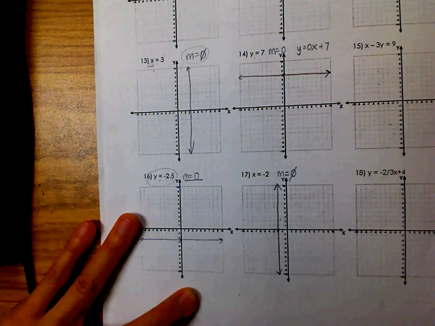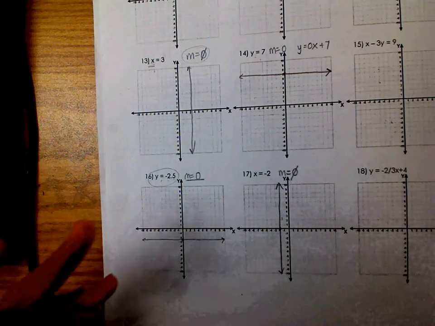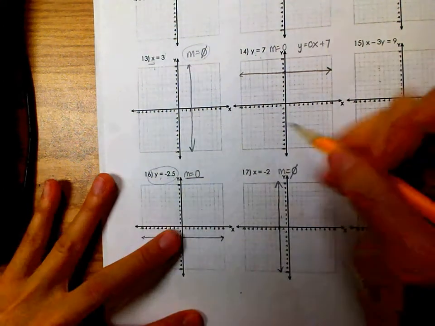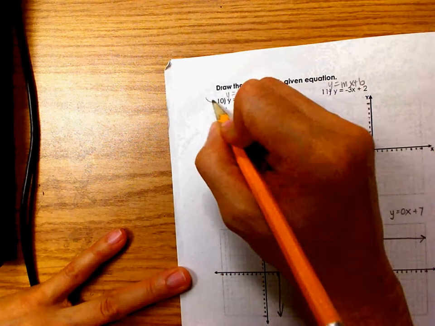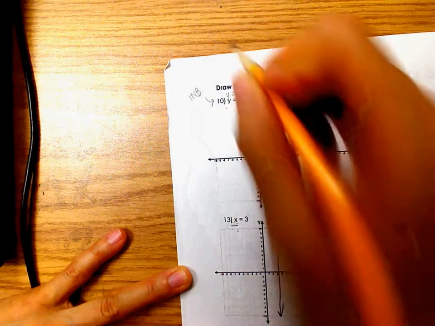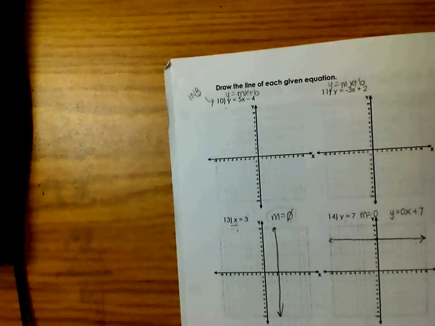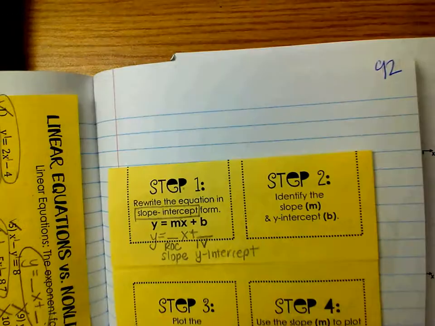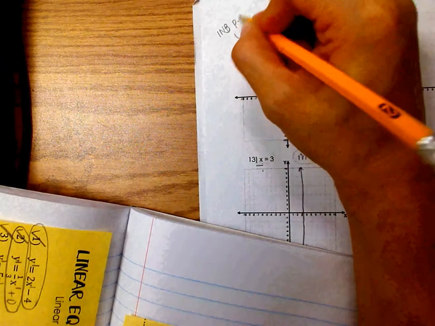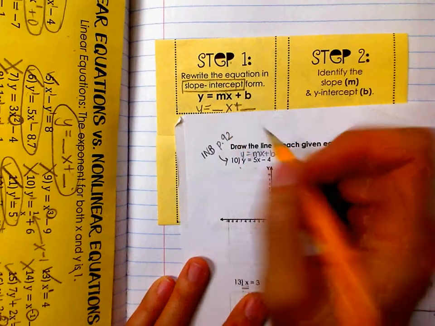Okay, so now what's the rest of the lines going to look like? They're going to be tilted. So let's go to number 10. Now here, if you refer back to your interactive notebook, I'm going to pull out one of the classes, and let's say, for example, everyone should have the same pages. So page 92. Okay, that's page 92. If you look, it says, all right, step 1, rewrite the equation in slope-intercept form.